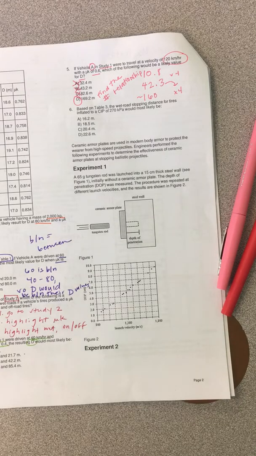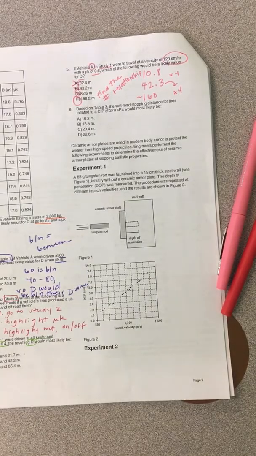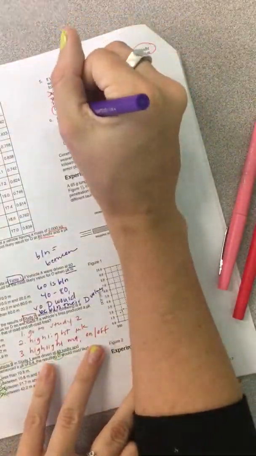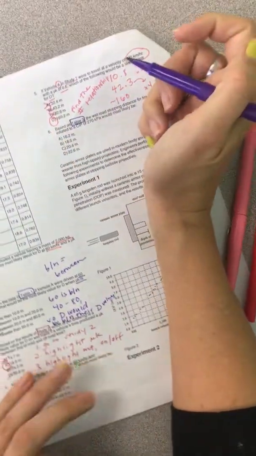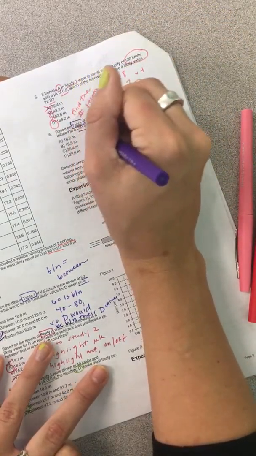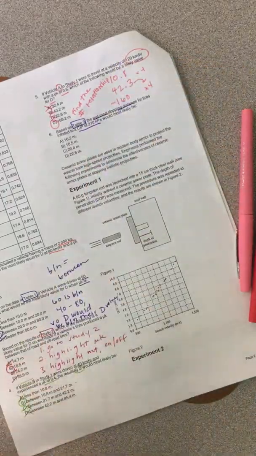So for number 6, it says based on table 3. So I'm going to go to table 3, the wet road stopping distance for tires inflated to a CIP of 270 would most likely be.